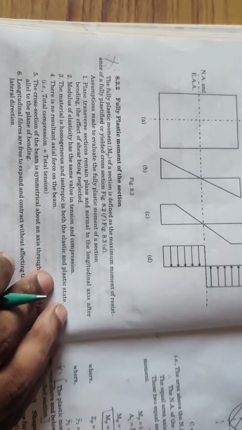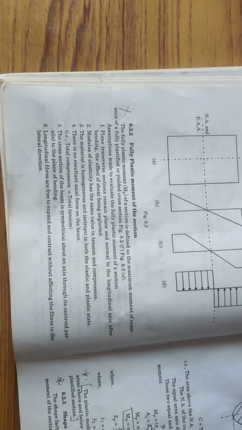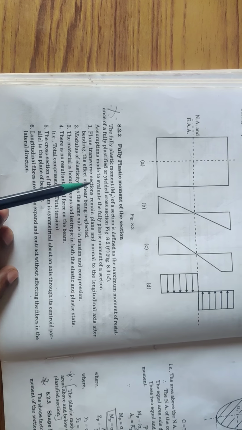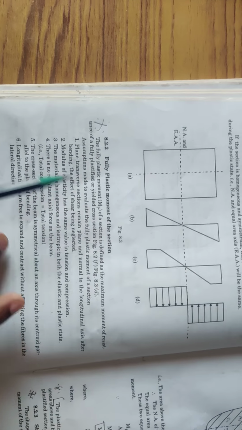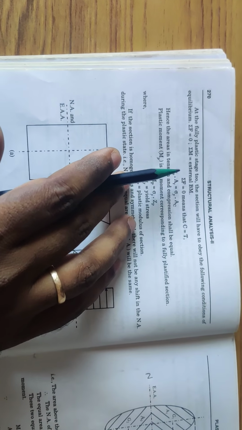Hi students. In the last video lecture I gave an introduction to plastic analysis of structures, and lastly I completed the assumptions made in the fully plastic moment of the section. So, some of the points.